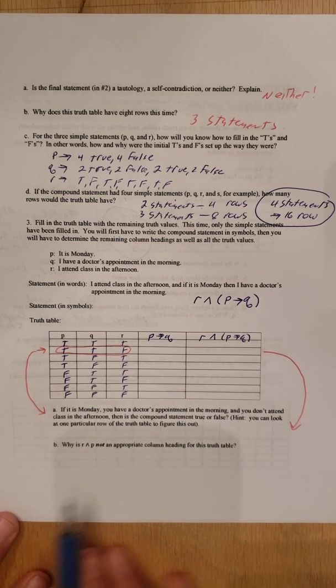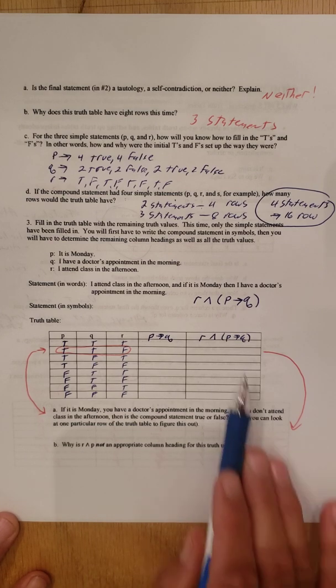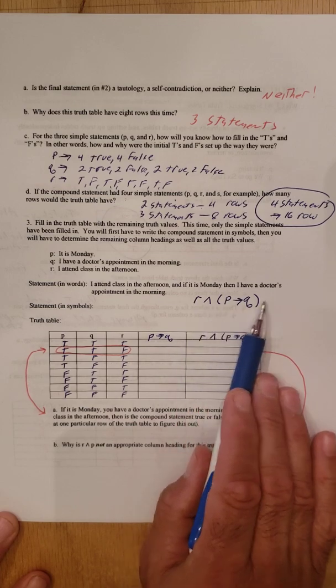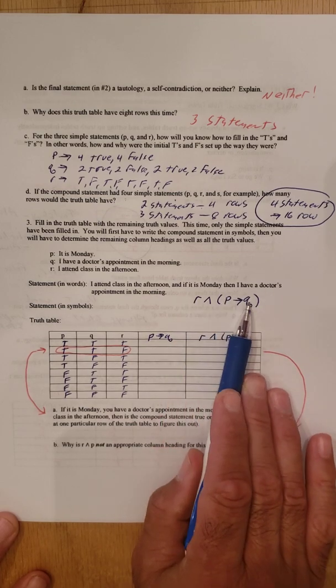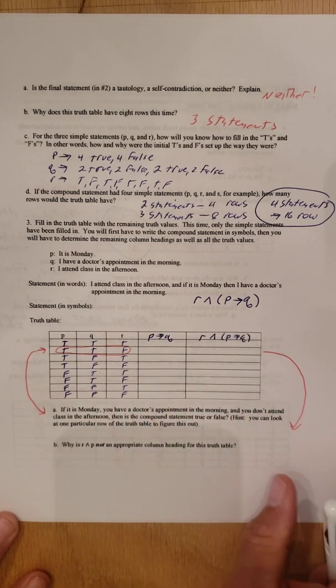In this, I kind of already talked about why R and P is not appropriate. It's because of this little comma right here. I'm not going to do R and P implies Q. It's R and, P implies Q. So that comma separates those things. All right?